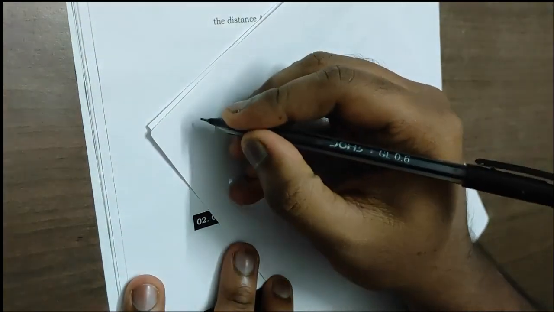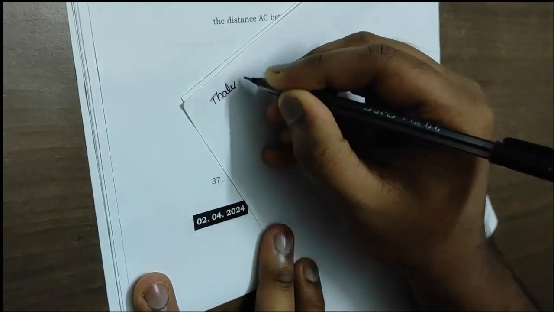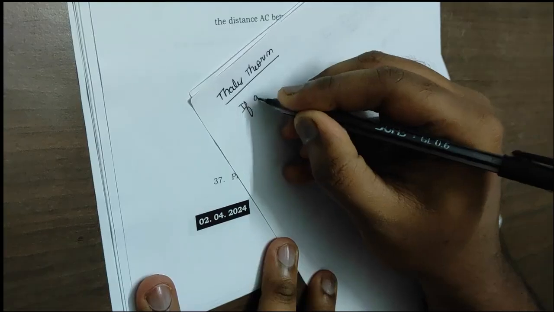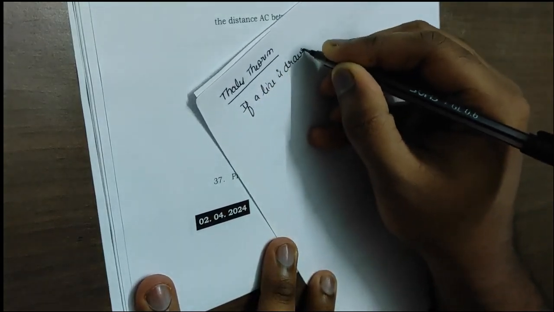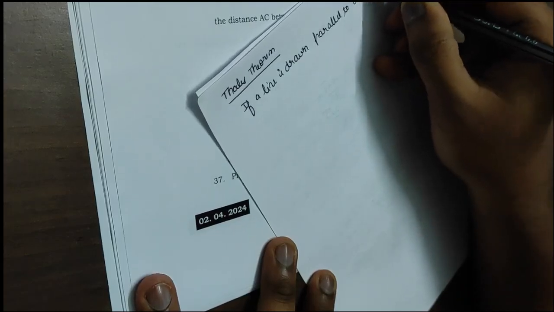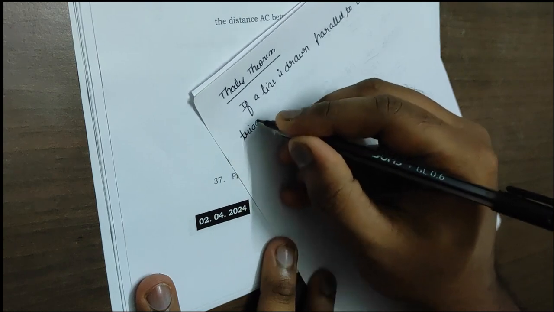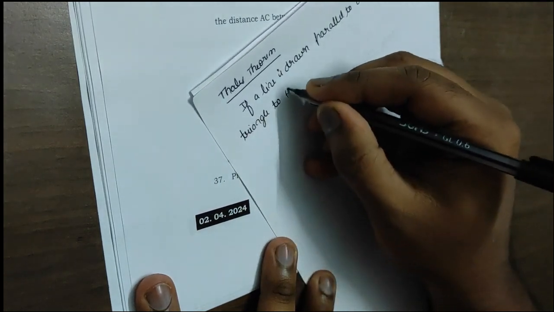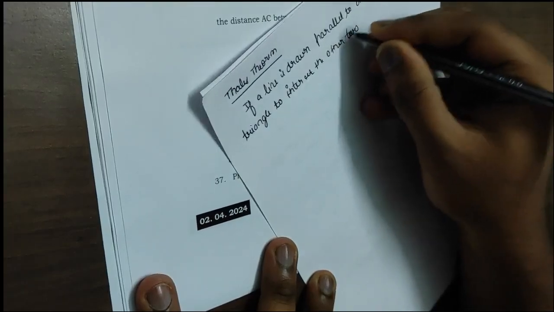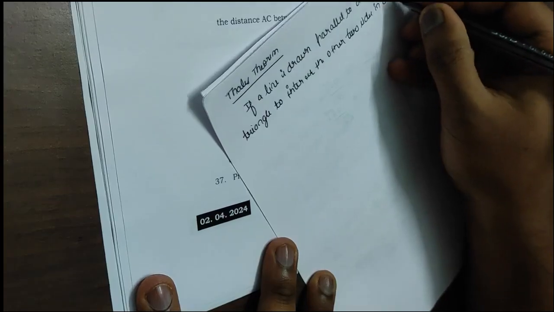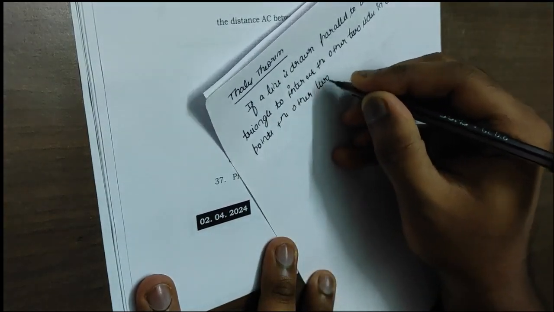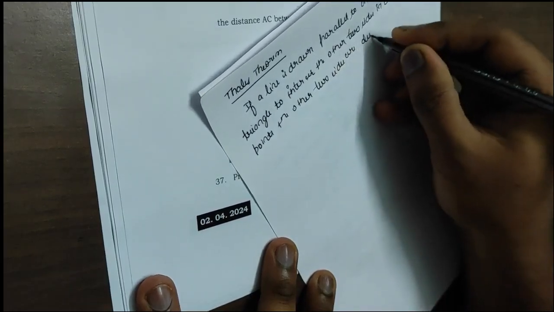First we will write Thales theorem. If a line is drawn parallel to one side of a triangle to intersect the other two sides in distinct points, the other two sides are divided in the same ratio.